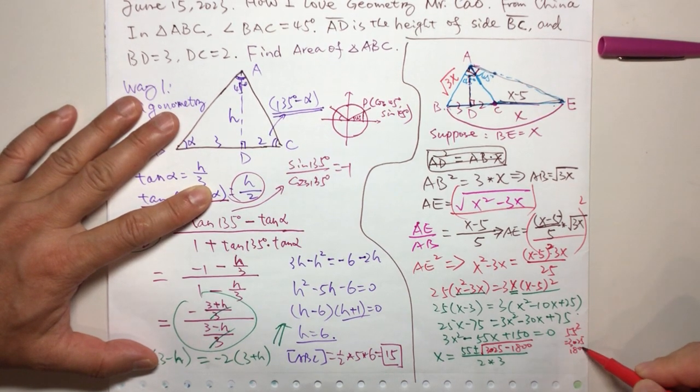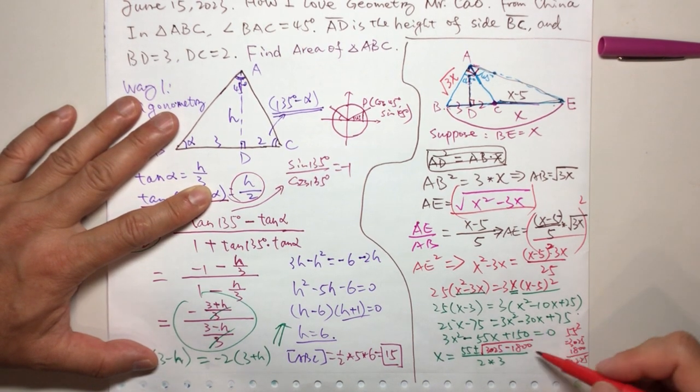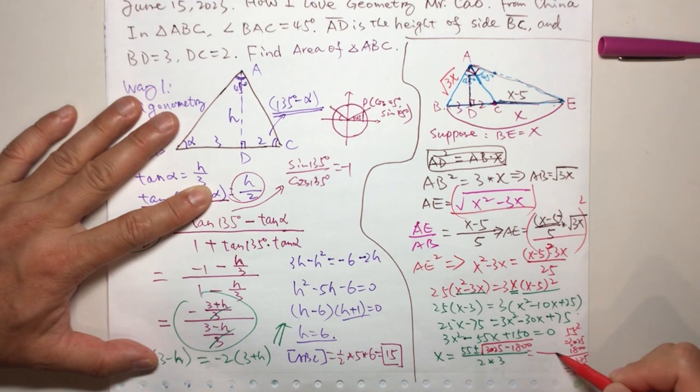So 3,025 minus 1,800 is 1,225. This equals 35 squared. So we will write down 55 plus or minus 35, over 6.